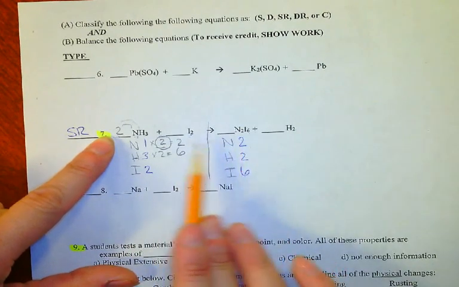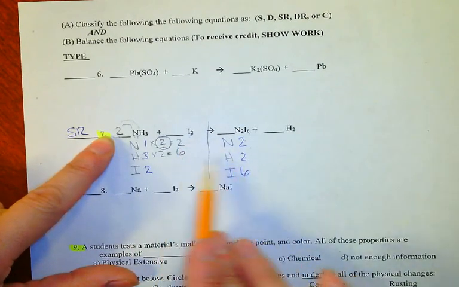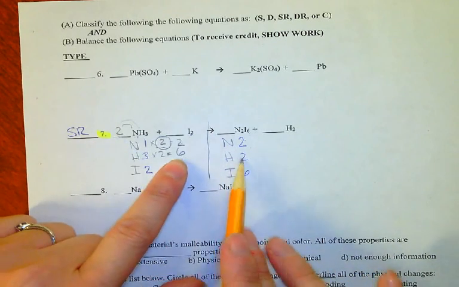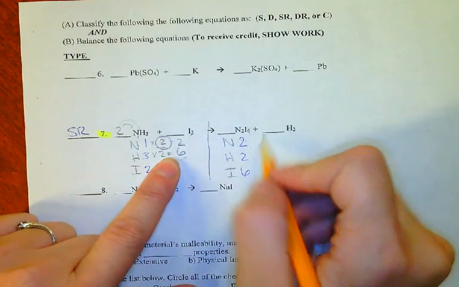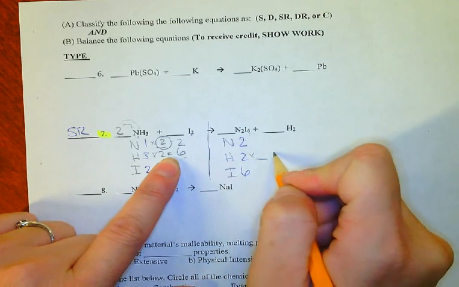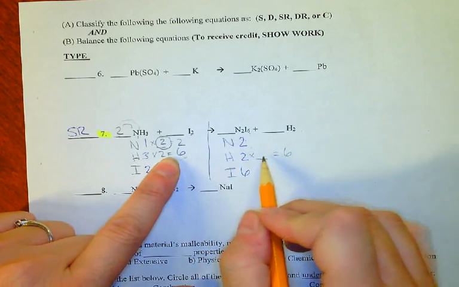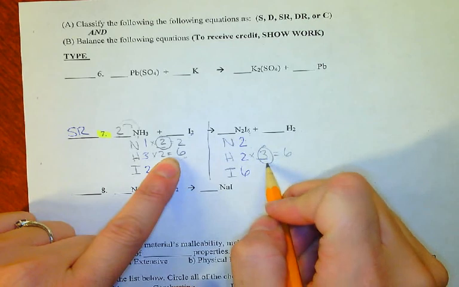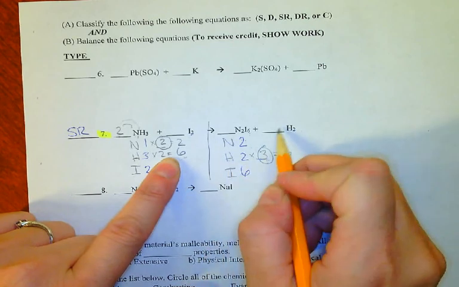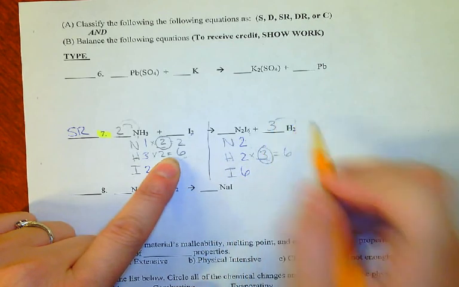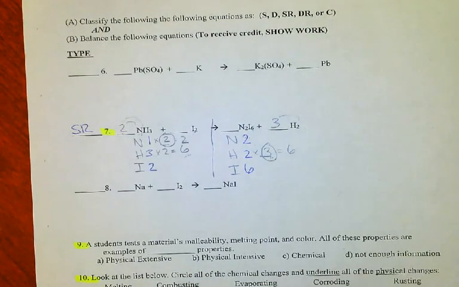Okay. So my top nitrogens are balanced. My hydrogens are not, though. Right now I have 6 hydrogen on the reactant side. So it's a hydrogen times blank equals 6. 2 times 3 equals 6. So I'm going to put that 3 in front of the H right here. Okay, 2 times 3. And that doesn't change anything else, so we're all right.